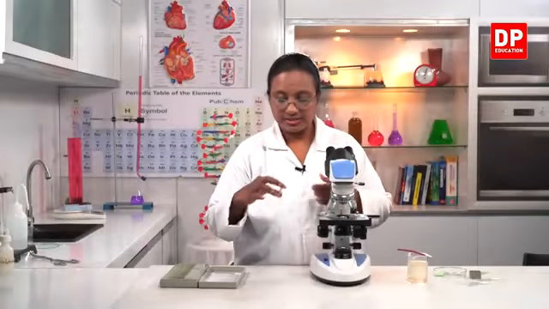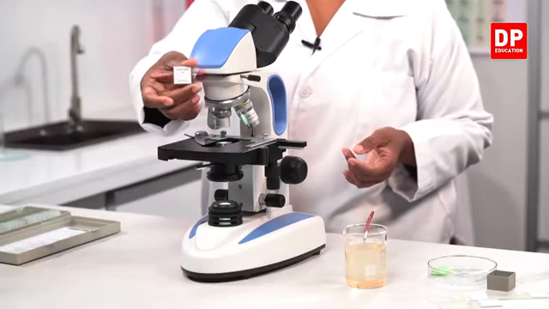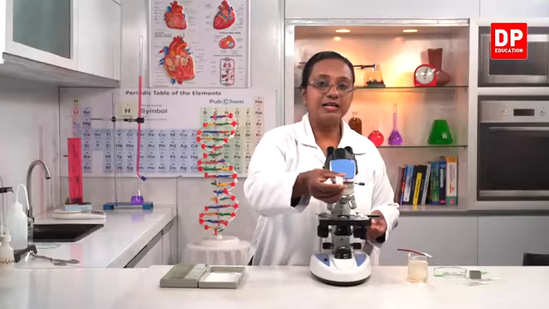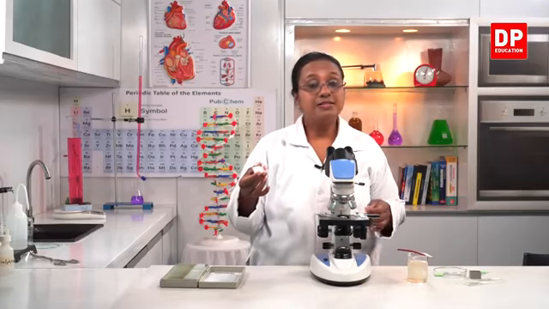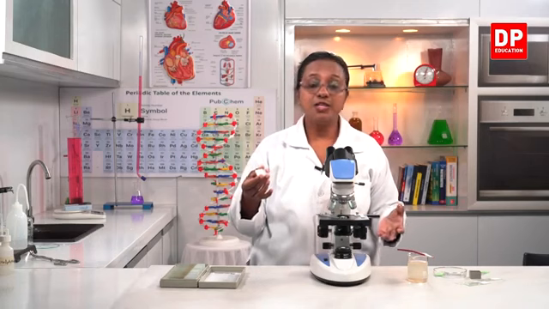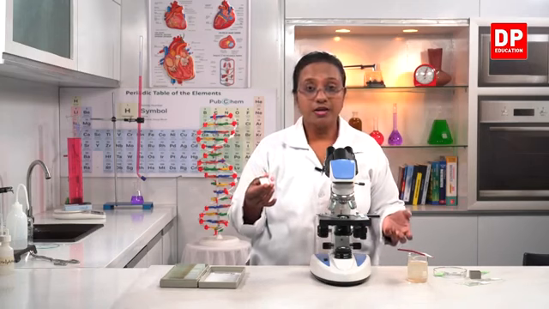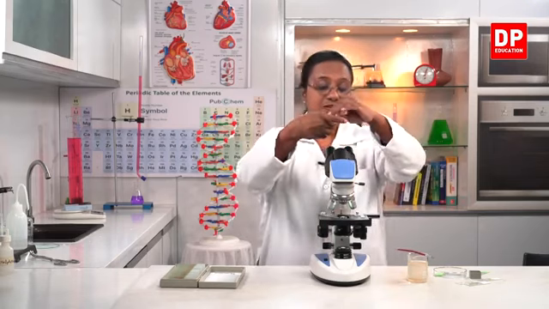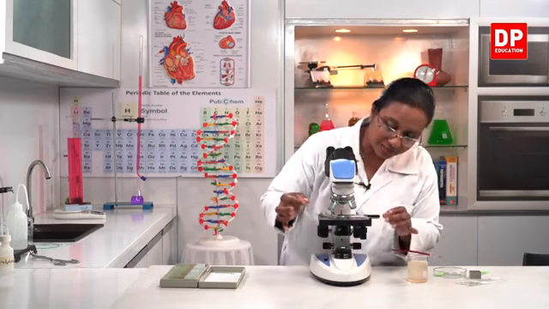Now this is the permanent slide of a heart. You all can see that clearly. So in this, what happens? The cells combine and form the tissue, and the tissues combine to form the organ. So I will observe this under the microscope. Again here, first under low power.